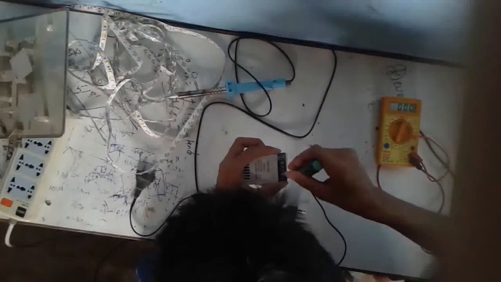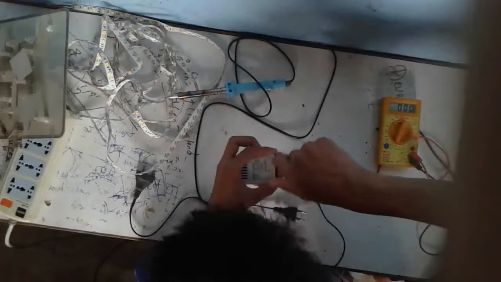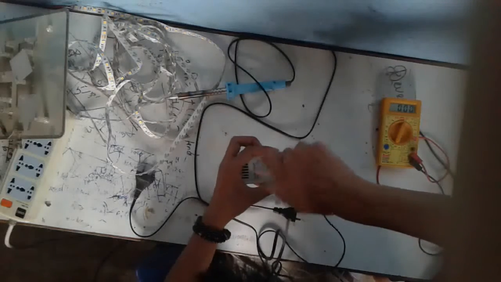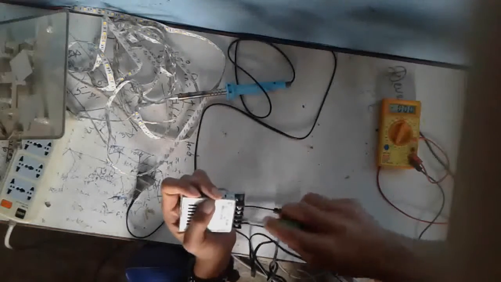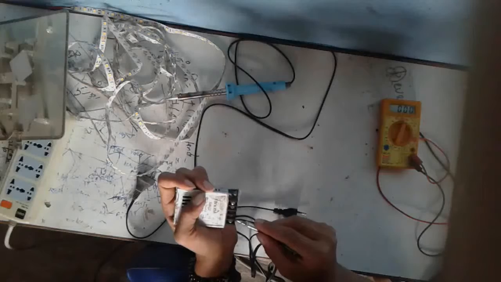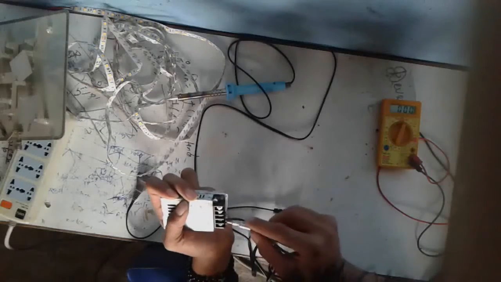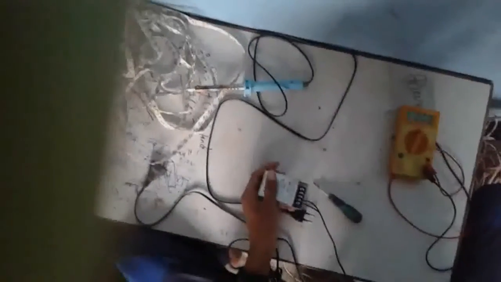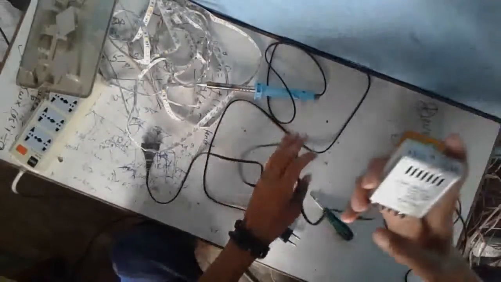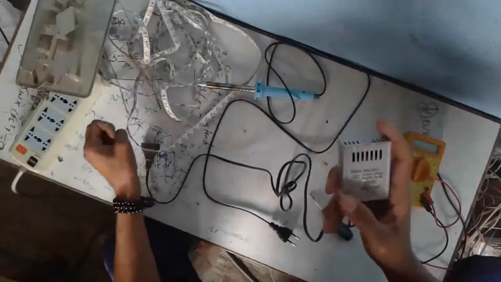I'm inserting another wire and I make it tight. As you can see, be careful that there is not any loose connection here. I have provided the input here with live and neutral. Now all I am going to do is to check the voltage.